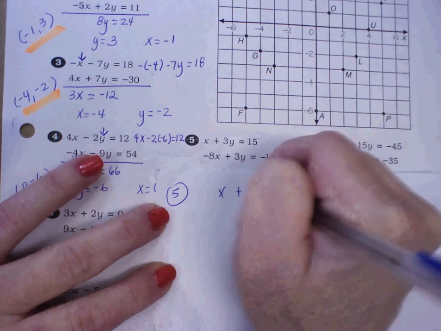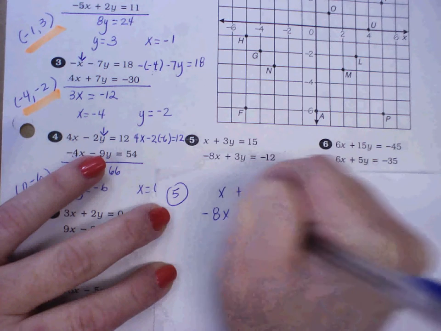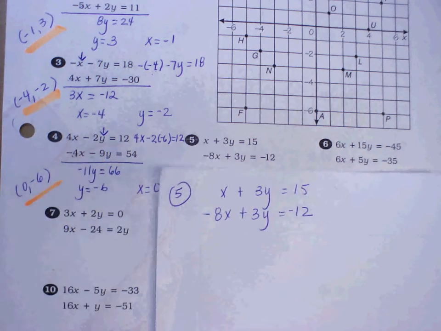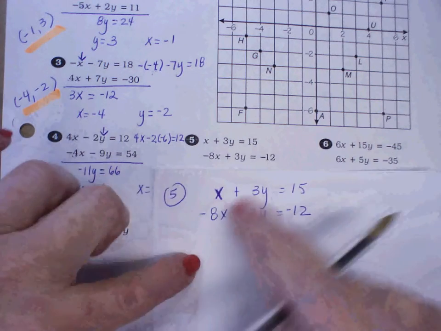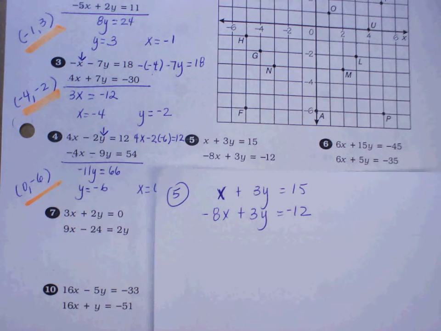I rewrote it because I like to align them. Remember I did this a lot during the summer? I align them all the time so that I can add or subtract the other way, going down. All right, is there anything in here that you can eliminate? No, you can't, because 3y plus 3y is not 0, right? But there is a way that I can do it.